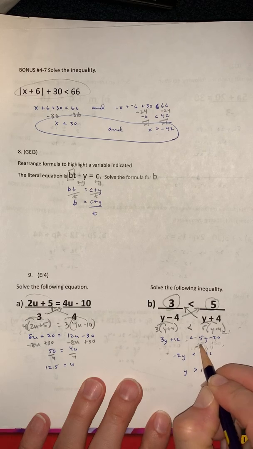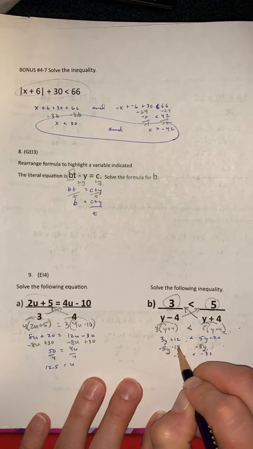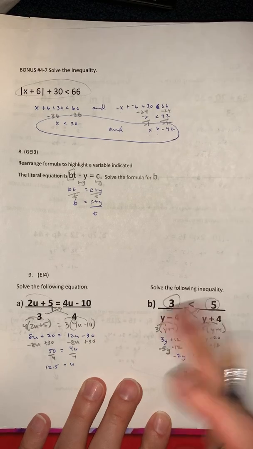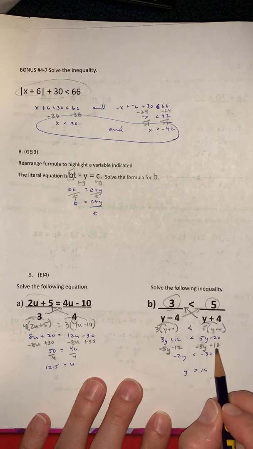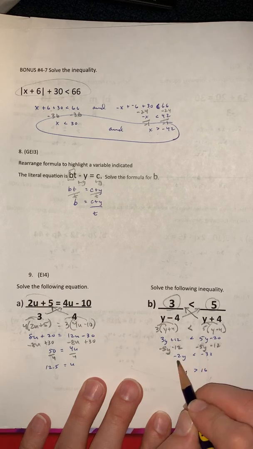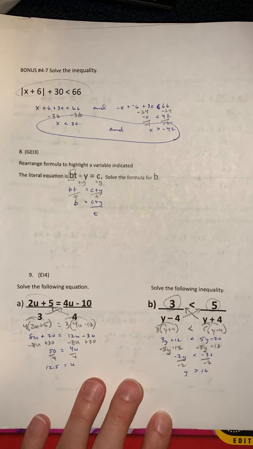I'm going to minus the 5y from both sides, and I'm going to minus the 12 from both sides. And I end up with negative 2y, and I end up with negative 32. When I divide by negative 2, I end up with y is greater than 16. If you'd done what I originally set up here, you'd end up with 16 less than y, which would be perfectly fine.